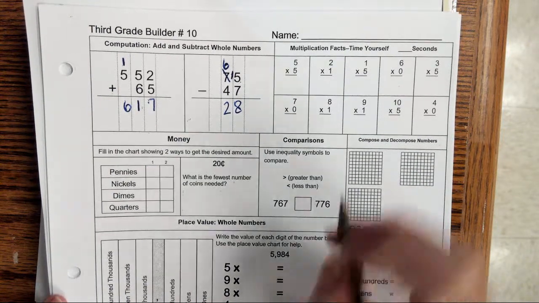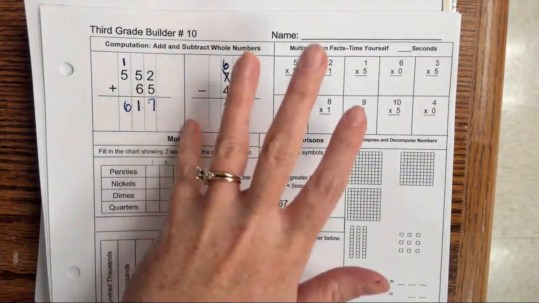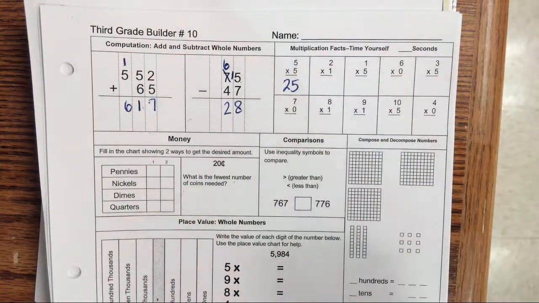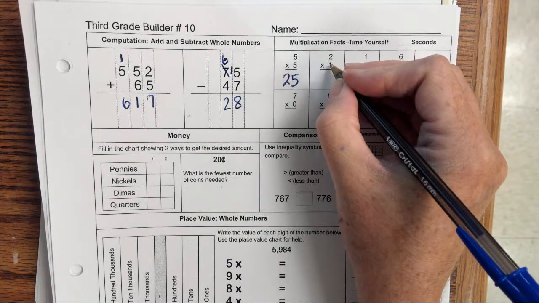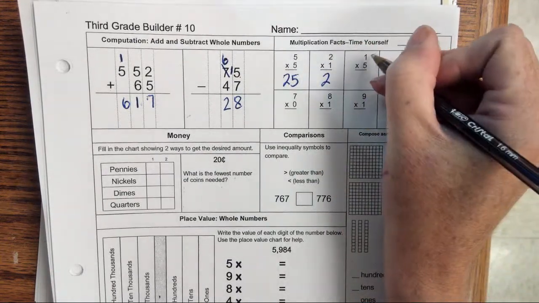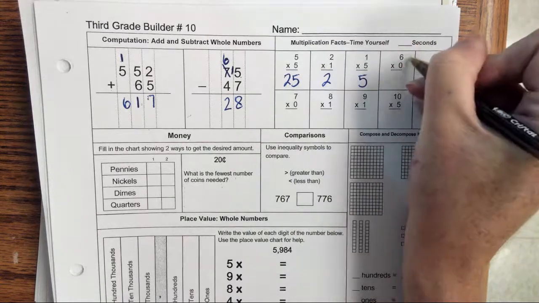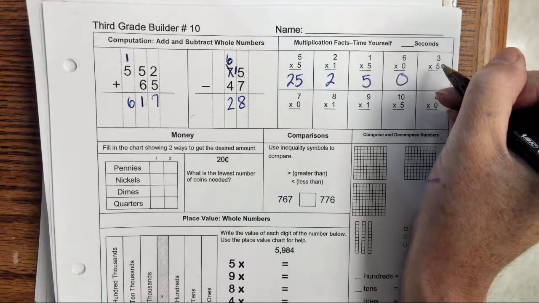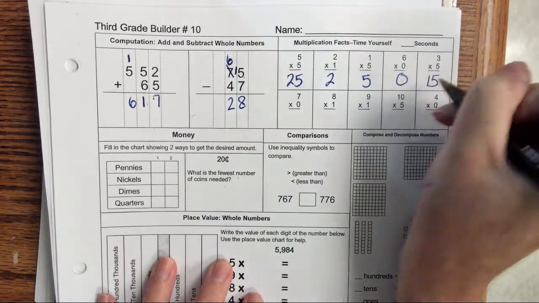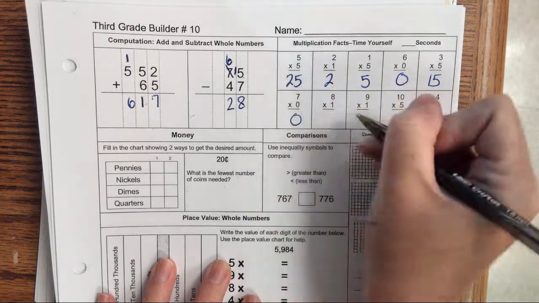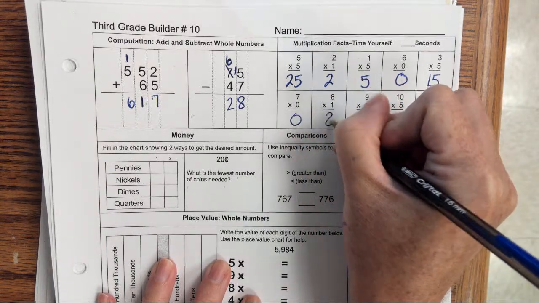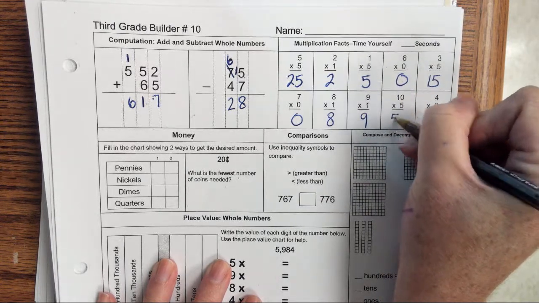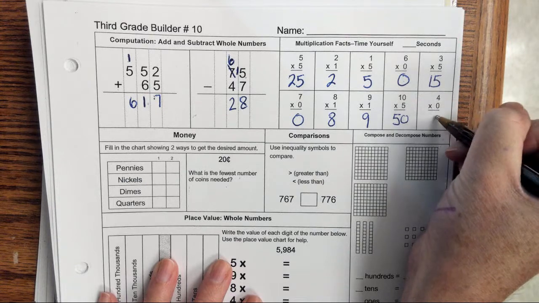Multiplication, we've got a mix of problems here. 5 groups of 5. 5, 10, 15, 20, 25. Then 2 times 1. 1's our mirror, so that's 2. 1 group of 5 is 5. 6 groups of 0, 0. 3 groups of 5, 5, 10, 15. 7 groups of 0 is 0. 8 groups of 1 is 8. 9 groups of 1 is 9. 10 groups of 5 is 50. 4 groups of 0 is 0.